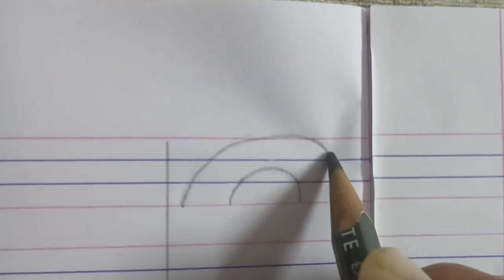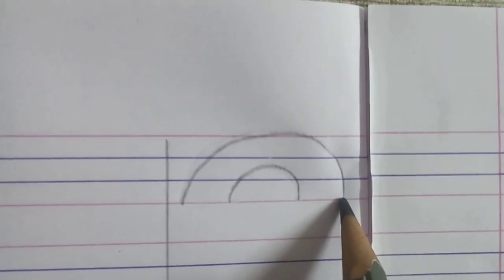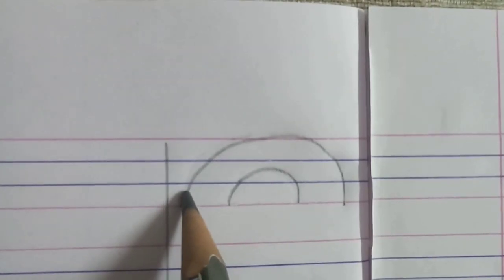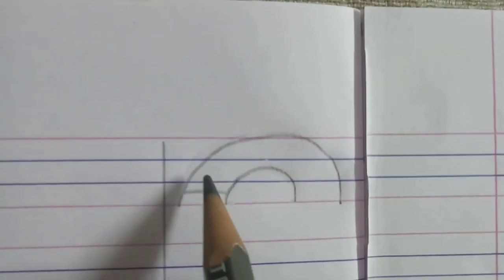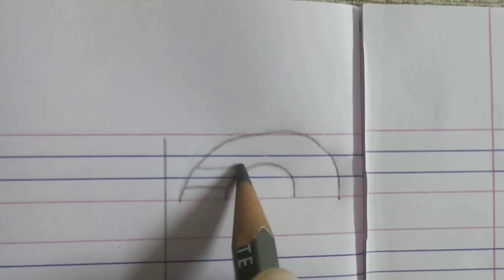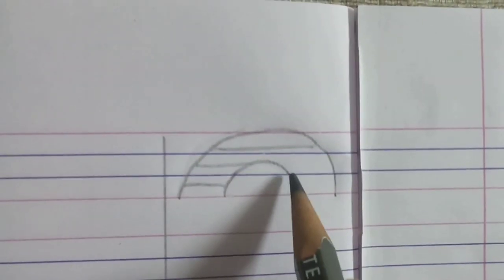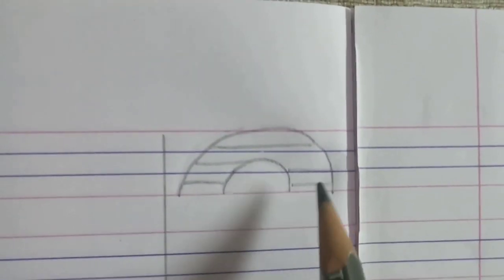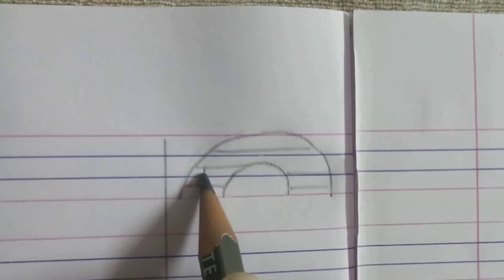First image, we will draw a small curve and a big curve. Then sleeping lines one by one like this. Neatly draw the lines. Now standing lines.